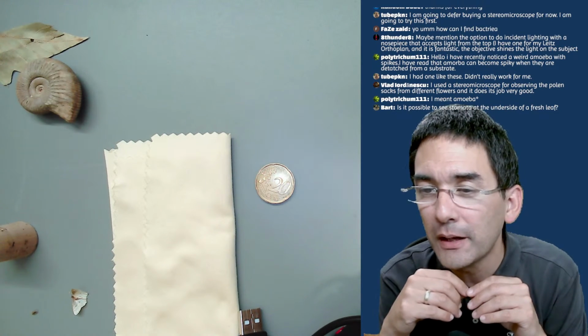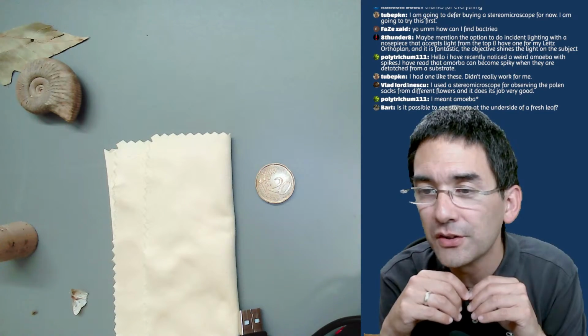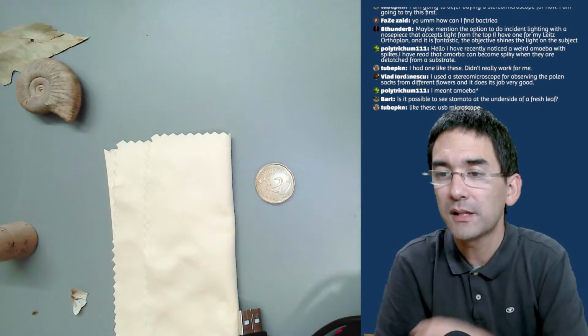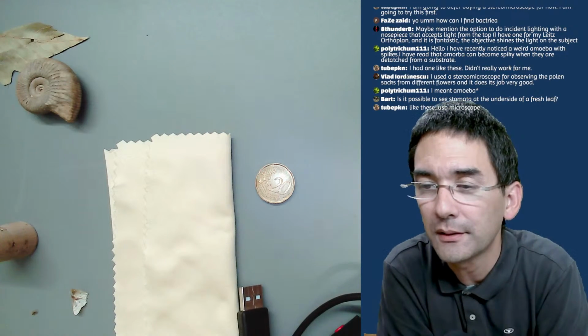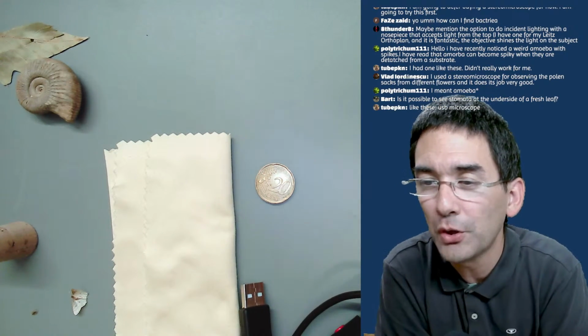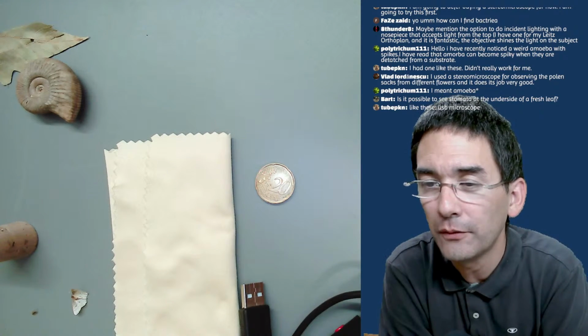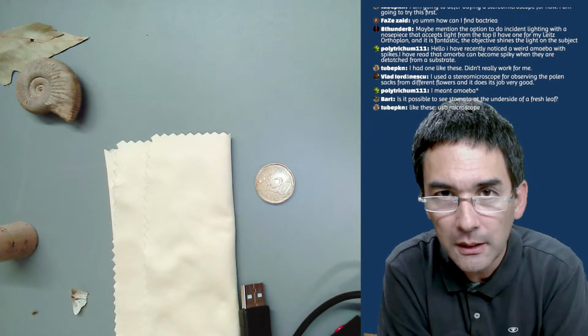I used a stereo microscope for observing the pollen sacs of different flowers, and it does it very well. Yes, that's also quite nice. Pollen are also quite nice to observe. I meant amoeba. And is it possible to see stomata in the underside of a fresh leaf? Yes, it is possible.